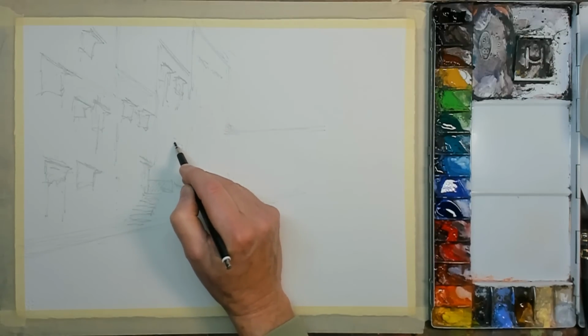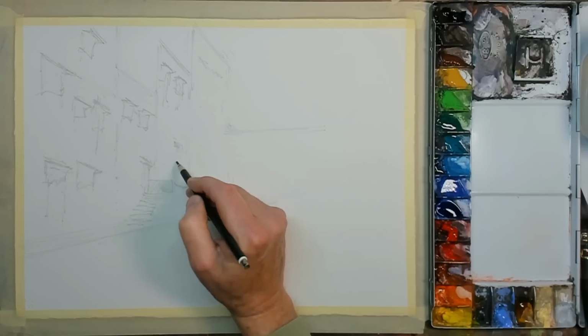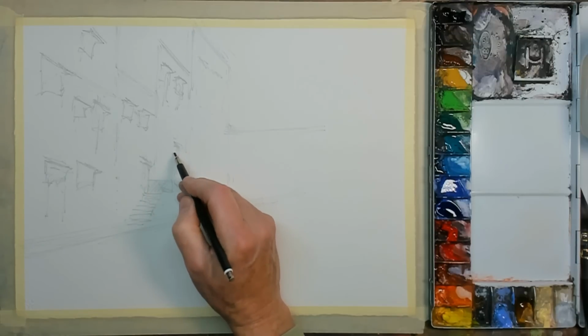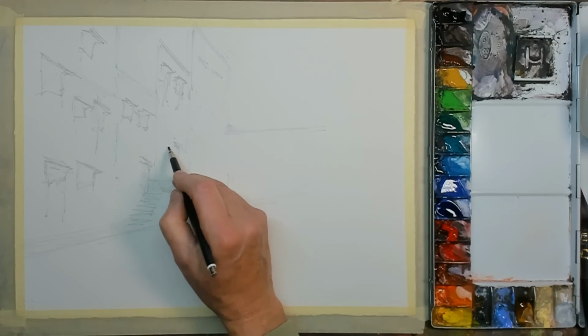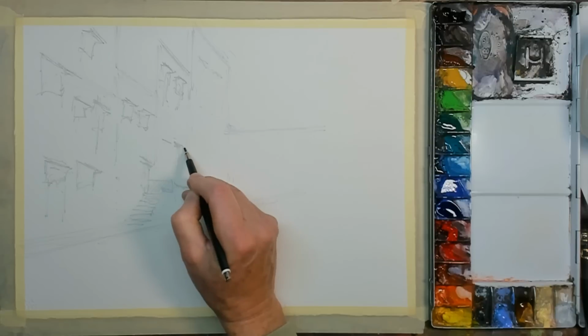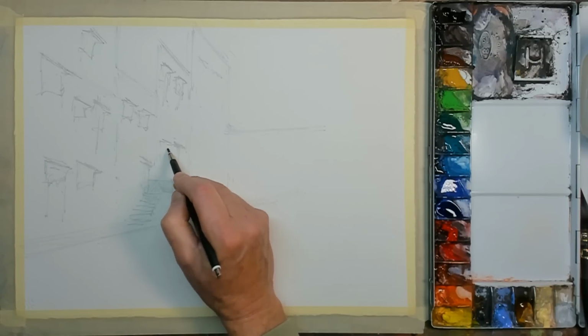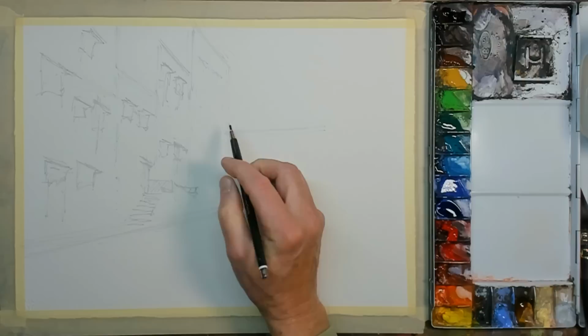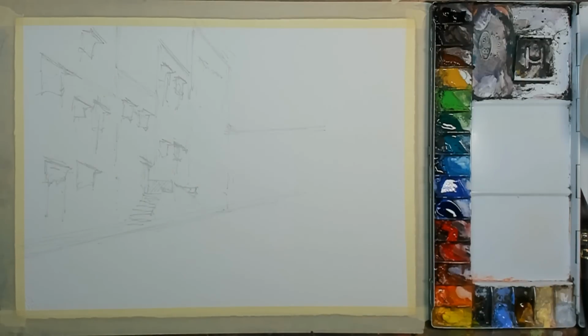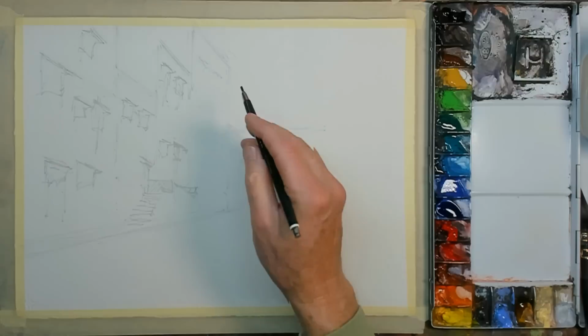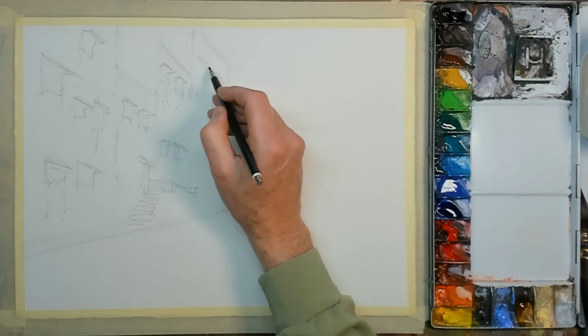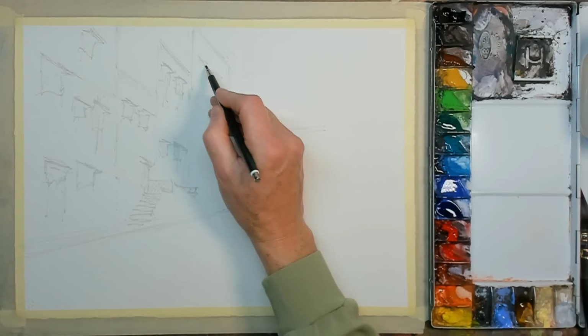And then looks like a couple of doorways down the bottom, but we'll give them those angular shadows as well. As I say, just keep repeating these shadow shapes down the building.